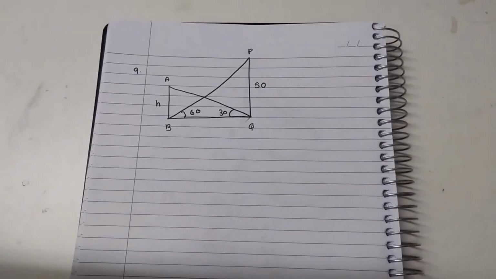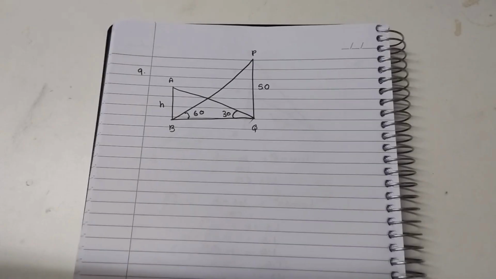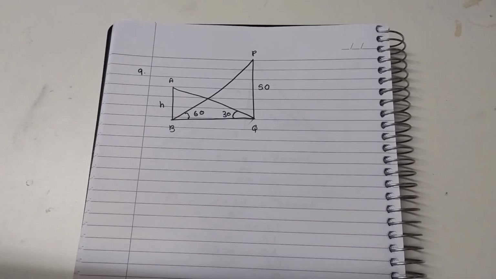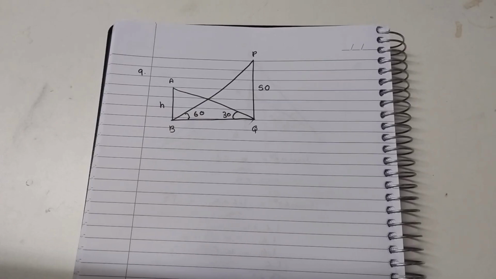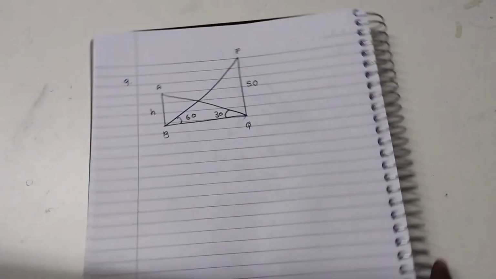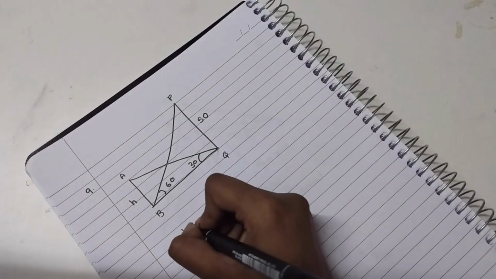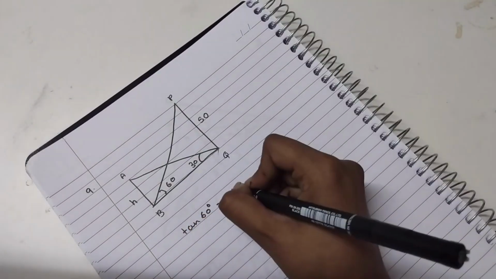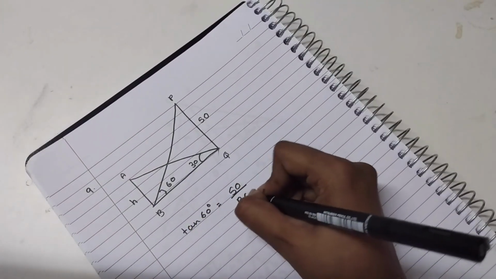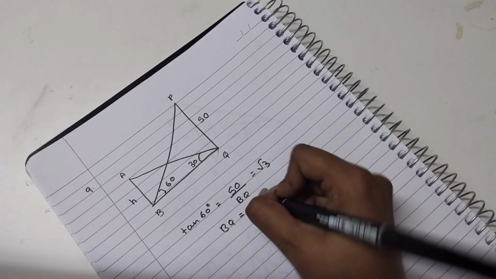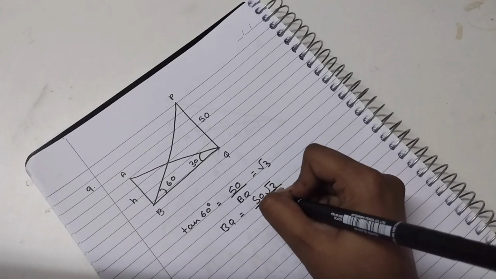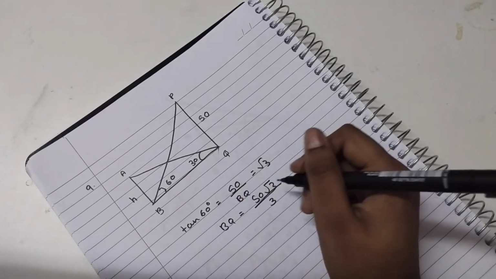In the ninth question, they've given that the angle of elevation of the top of a building from the foot of the tower is 30 degrees, and the angle of elevation of the top of the tower from the foot of the building is 60 degrees. If the tower is 50 meters high, find the height of the building. So we need to find h. So first, let's find tan 60. So tan 60 degrees is equal to 50 by BQ, which is equal to root 3. So BQ is equal to 50 root 3 by 3 when we rationalize 50 by root 3.